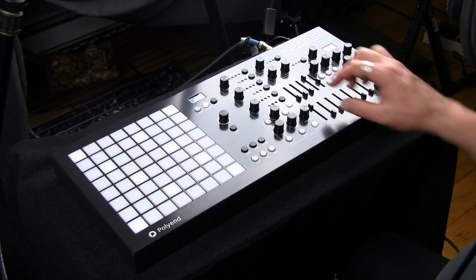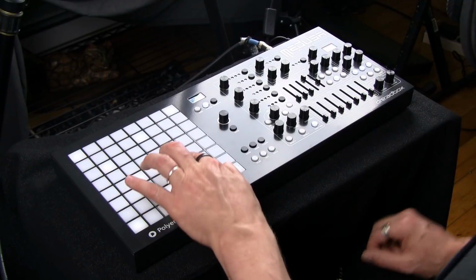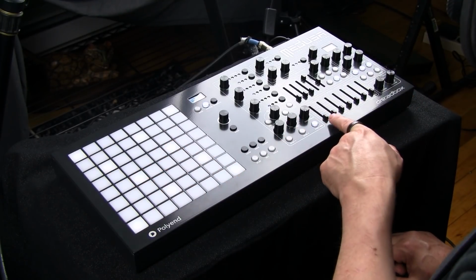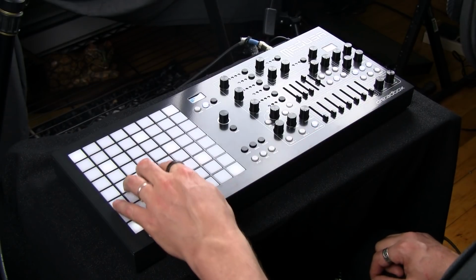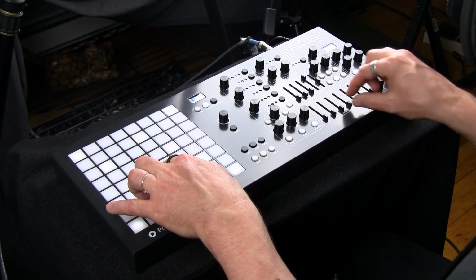Okay, that's the LFO controlling oscillator 1's amplitude. See, we can turn it all the way down, and it's still controlling its amplitude through the mixer. And we're actually hearing the other ones as well.